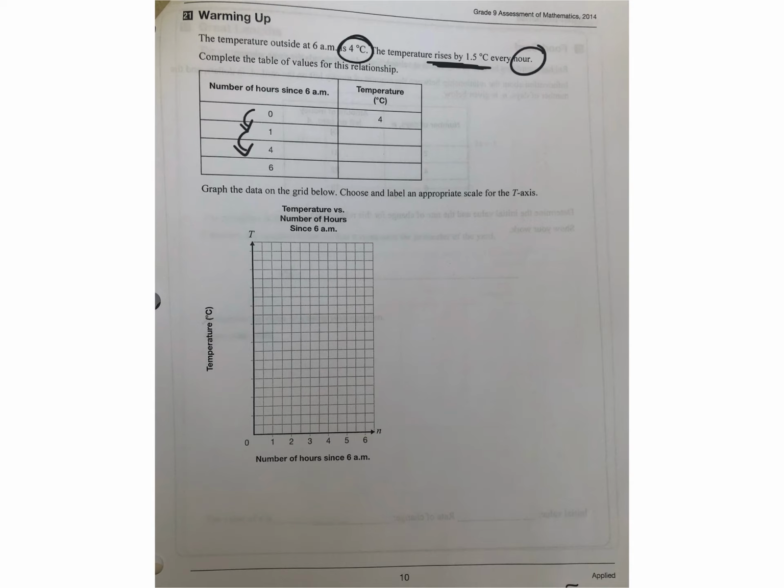So we need to figure out, we know it rises by 1.5 degrees Celsius every single hour. If it's rising by the same amount every hour, what does that tell you about this relationship? If it's rising by a constant amount, what does that tell you about the relationship? It's linear. You automatically know from this that this relationship has to be linear. So when you go to graph it, if you graph something that was not linear, then you know you made a mistake somewhere.